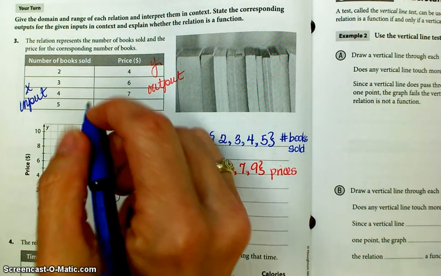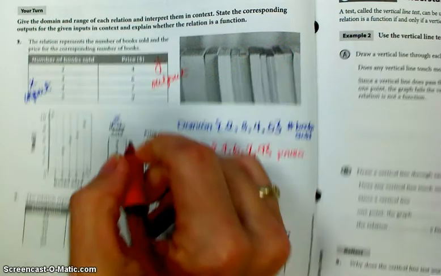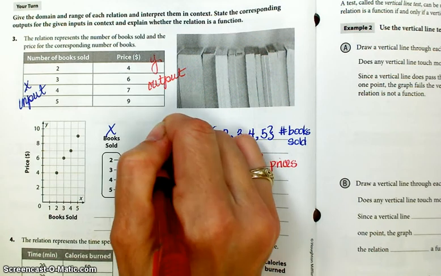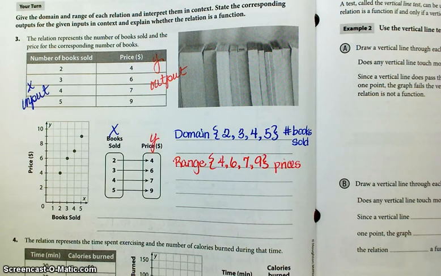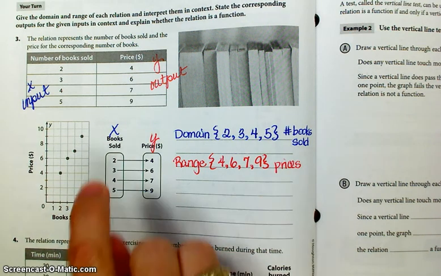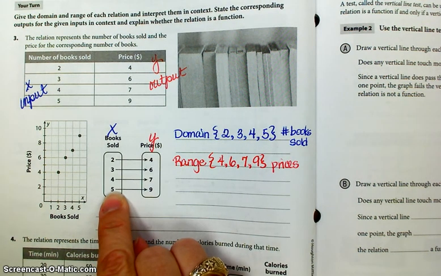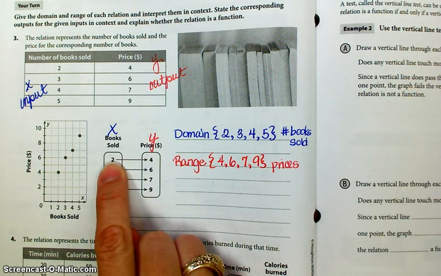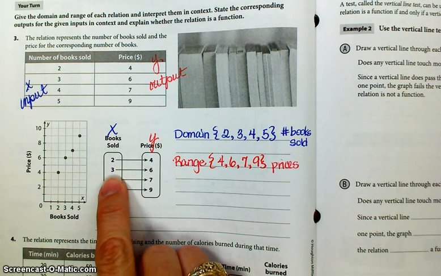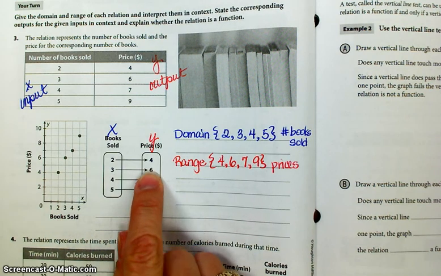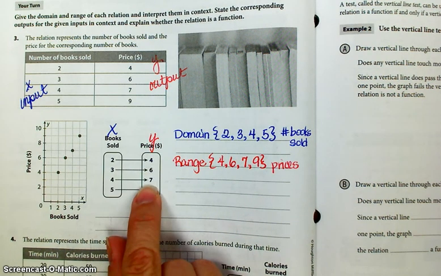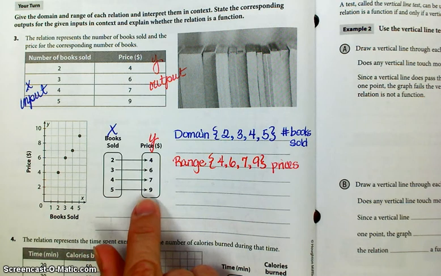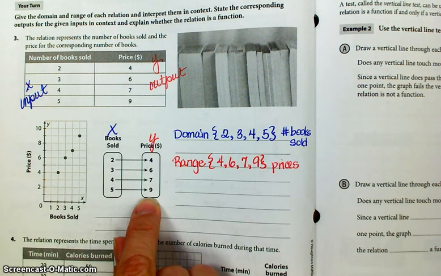Okay, these are your inputs. Oops. These are your outputs. So the question is, is the relation a function? And the answer is yes. Why is it a function? Because each of these domain values is paired with exactly one range value. 2 is only paired with 4. 3 is only paired with one value, and that is 6. 4 is only paired with one value, and it's 7. 5 is only paired with one value, and it's 9. This relation is a function.